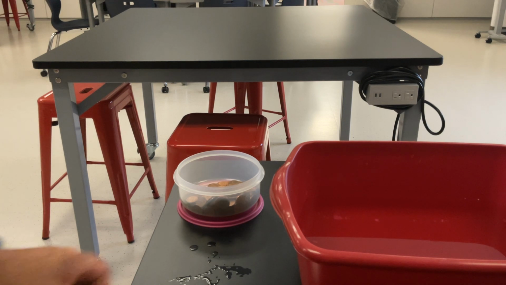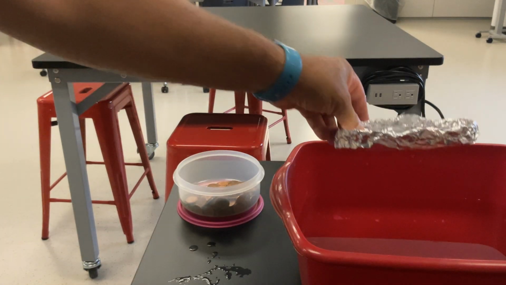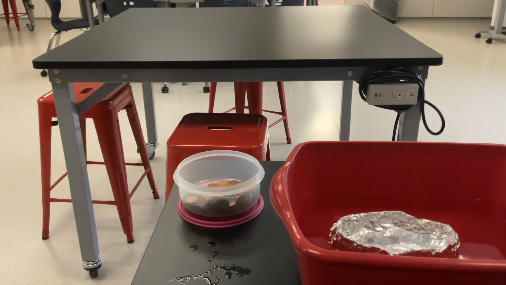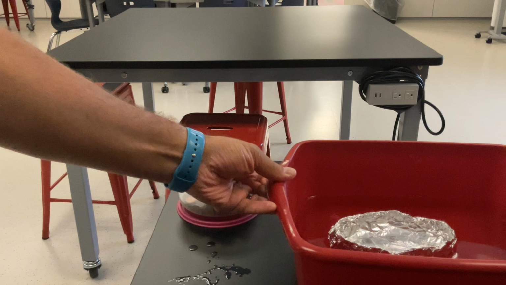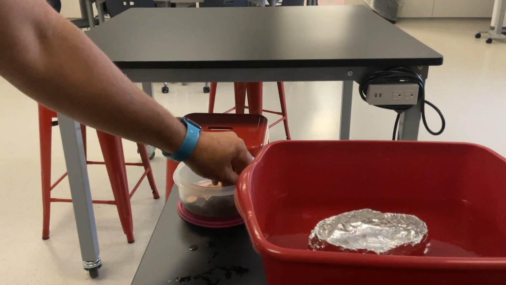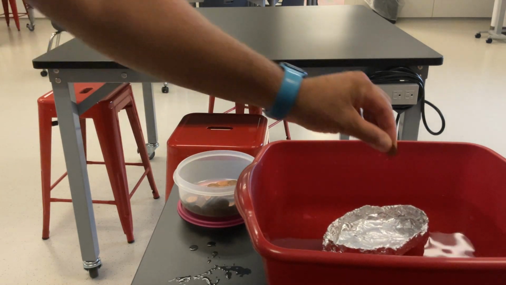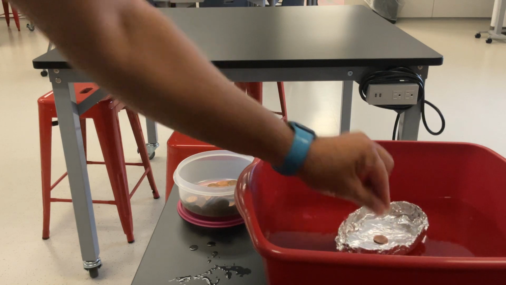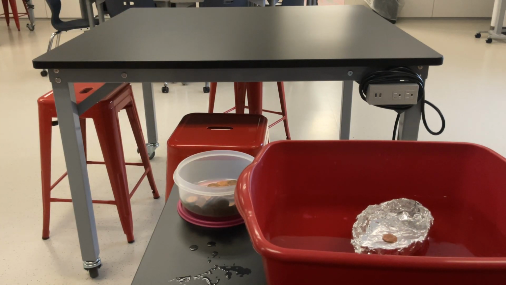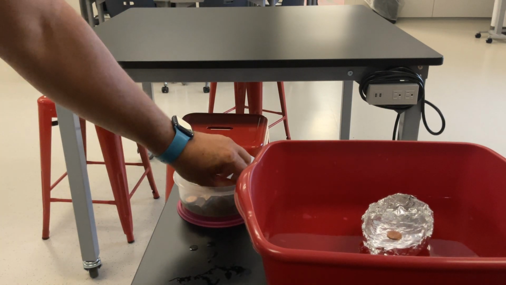Okay, so let's do that. We're going to put the aluminum boat in the water so that no water gets into the boat. Then we're going to put pennies one at a time into the boat. So there's one. I'm going to make a tally while it's in there. Okay, that takes about 2 seconds to do that.